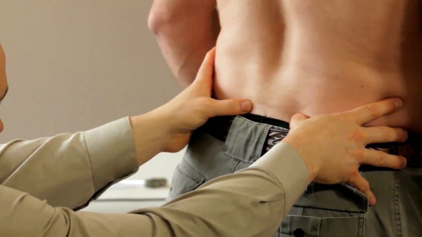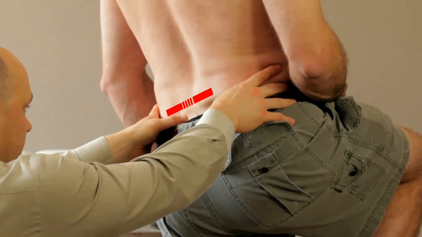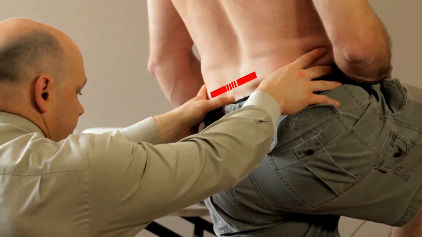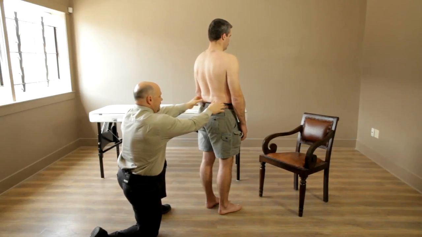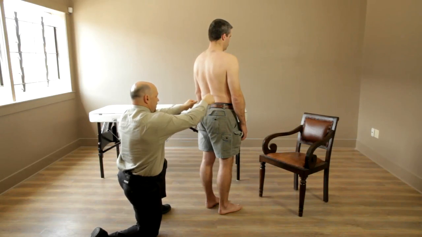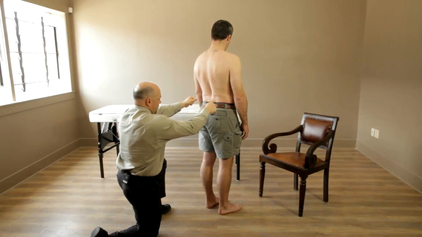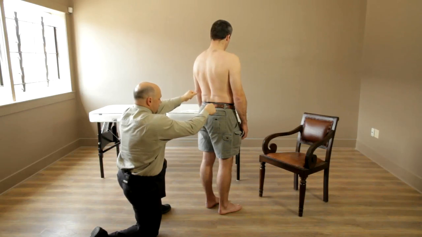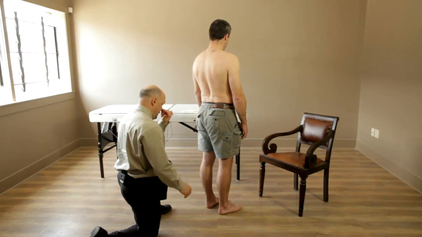Good. Back down. And I'm looking at my thumbs, and you can see that thumb rises up relative to the other one, about 30 degrees. Good. Back down. As long as it's symmetrical it's a normal test. So whether the thumbs stay parallel or one rises up and the other rises up, as long as they're symmetrical, that's a normal result. If one drops down or one stays even and the other rises up, that's an asymmetrical test, and that indicates weakness in the hip abductors.